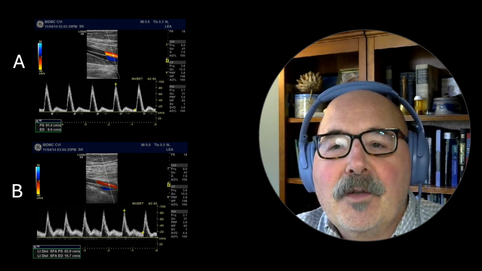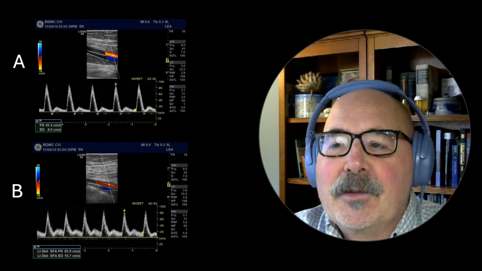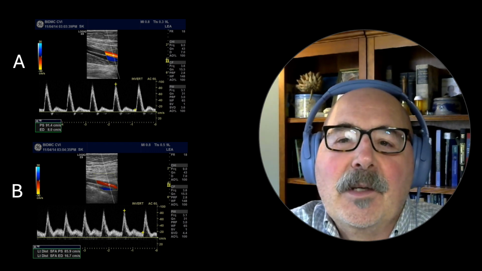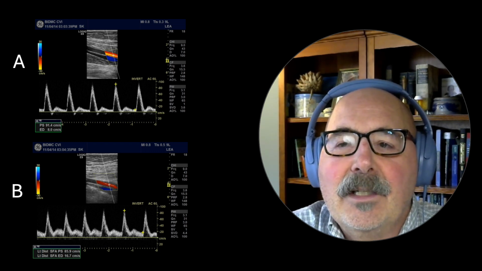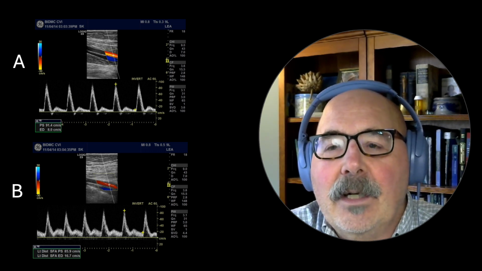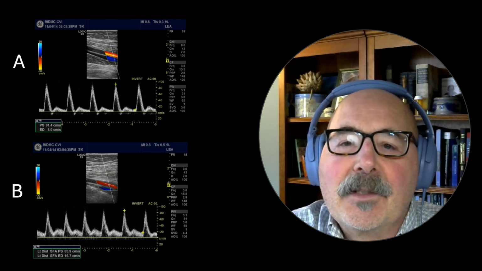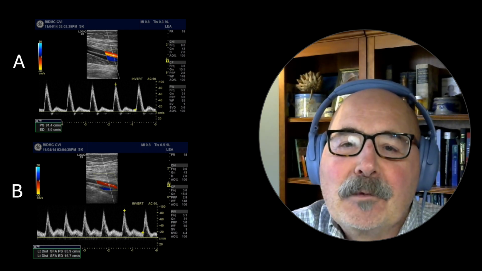This is an example of a change in sympathetic tone. It can be caused by something as simple as a person with sciatica laying on the exam bed with their leg in a position that irritates the sciatic nerve. Waveform B should be described as antegrade, monophasic with rapid systolic rise and mild to moderate resistance. It also has laminar flow.